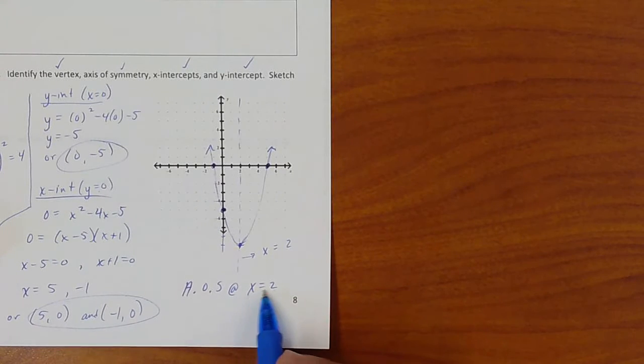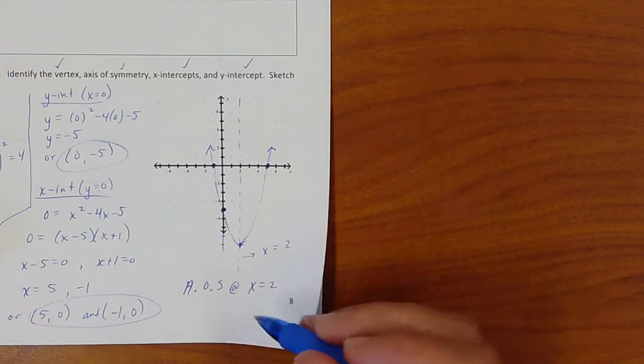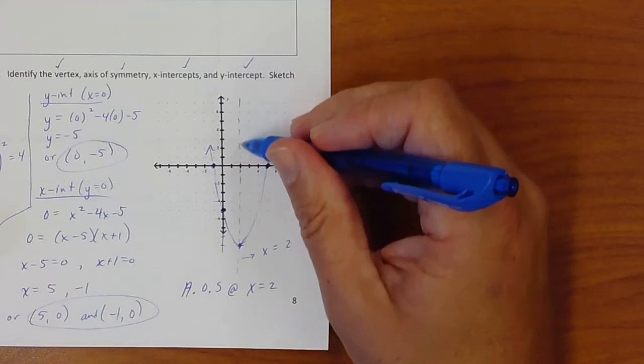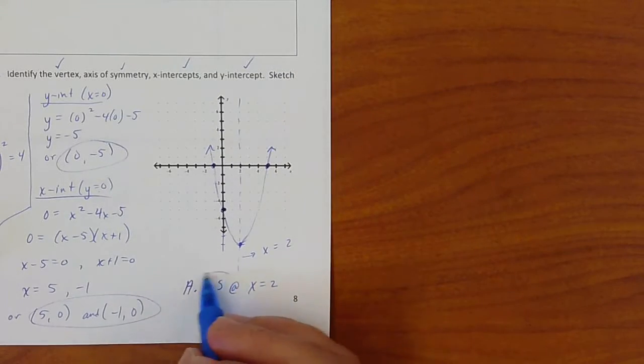You got to have the x equals. Don't just put 2. And the x equals explains the vertical line. Okay?